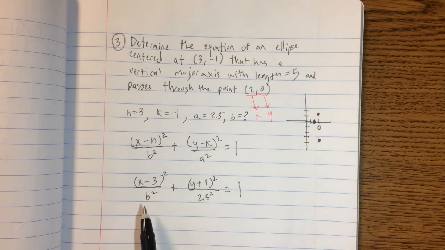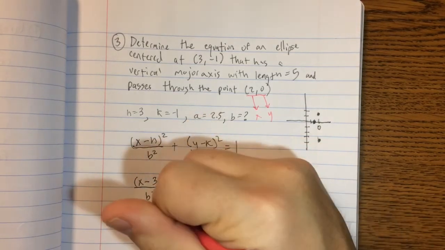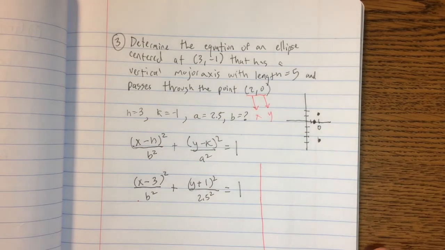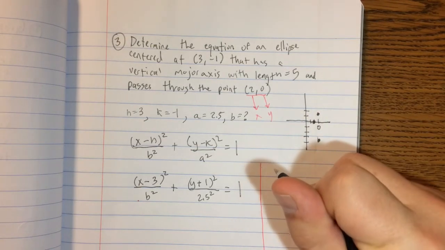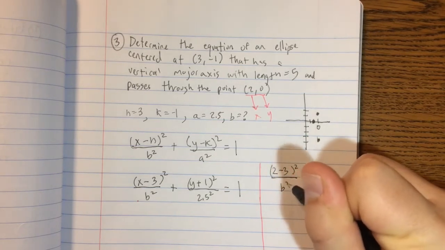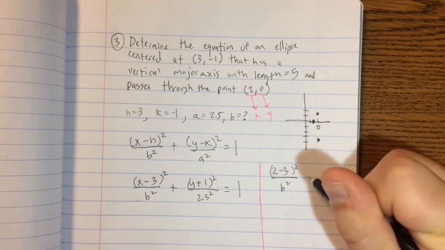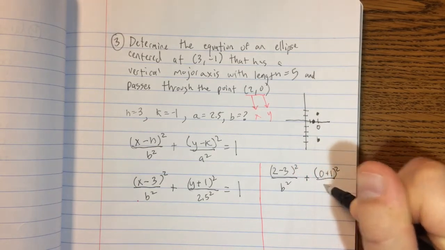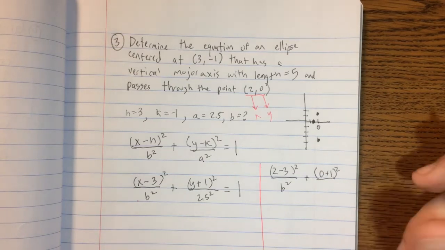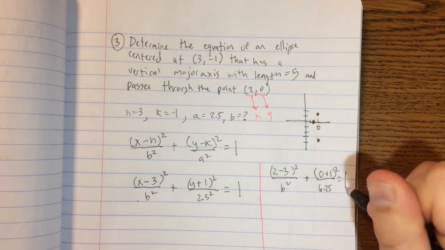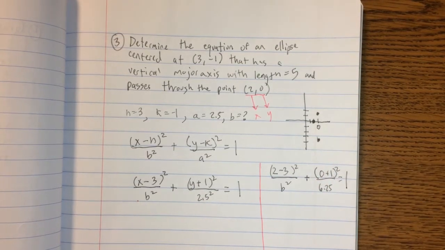So yeah, let's try to solve for b. We're going to do some side work here. Just plug in 2 and 0 for x and y, where b is my leftover parameter. So I've got (2 minus 3) squared over b squared, that's really what I want, plus (0 plus 1) squared over 2.5 squared. And just for the sake of solving, 2.5 squared is 6.25, equals 1.